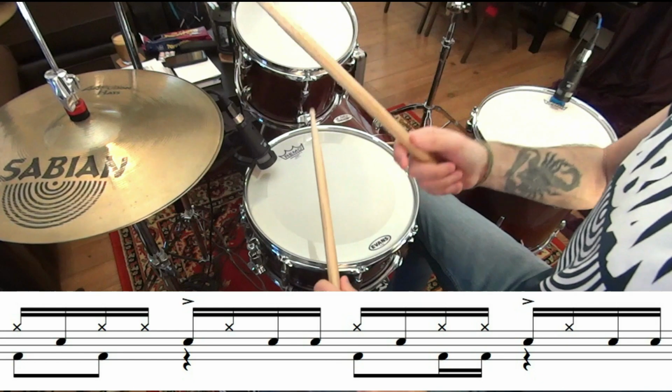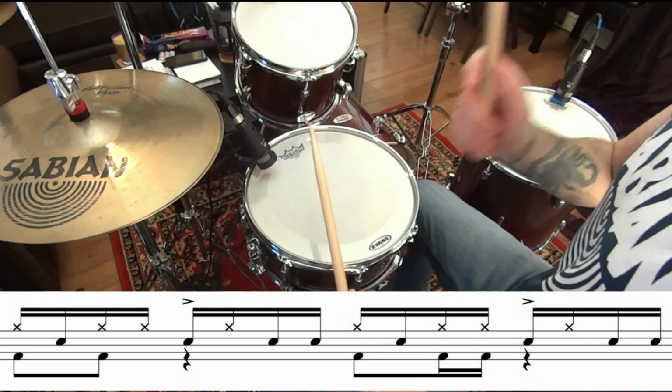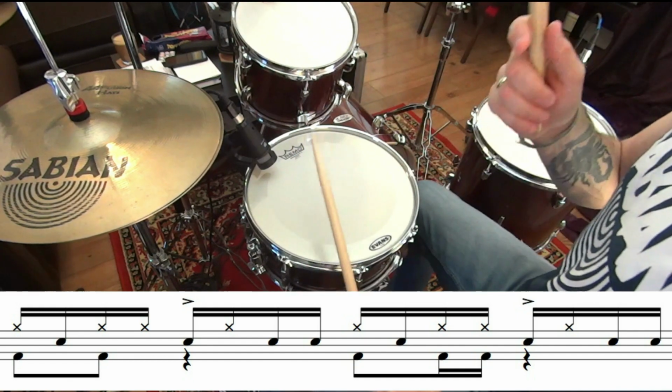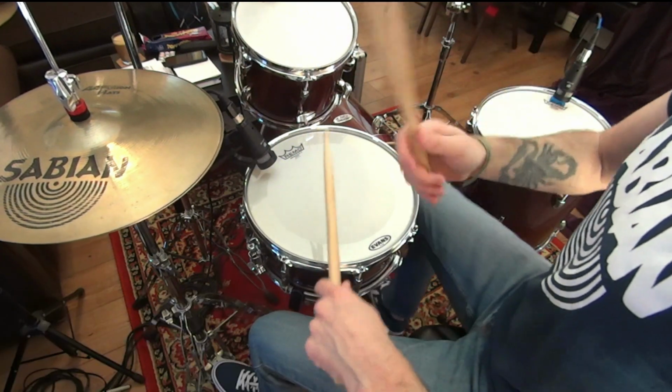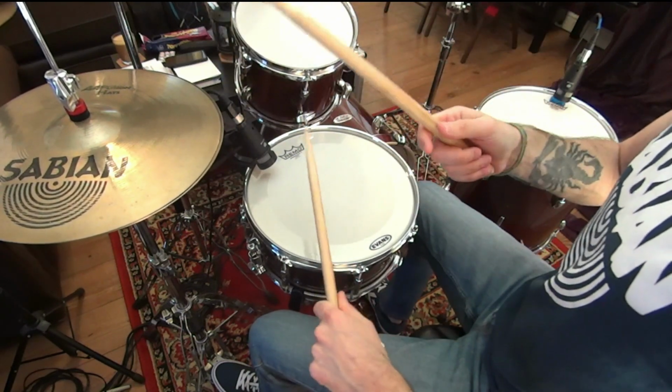Let's now add an extra bass drum on the an of beat 1. Let's now add another bass drum to the da of beat 1. So beats 1 and 3 are now identical with the bass drum placement. They're now falling on 1 and da, and also 3 and da.